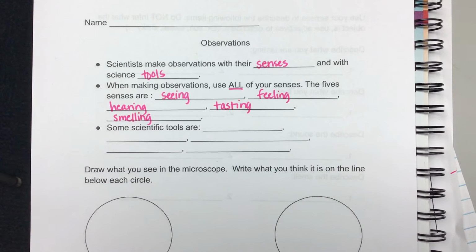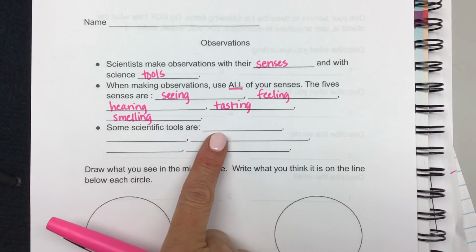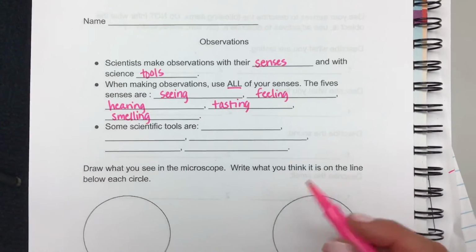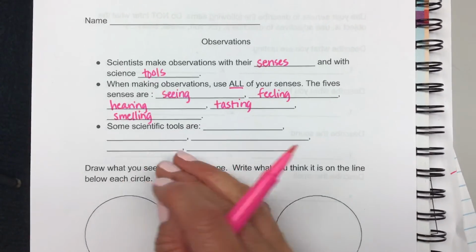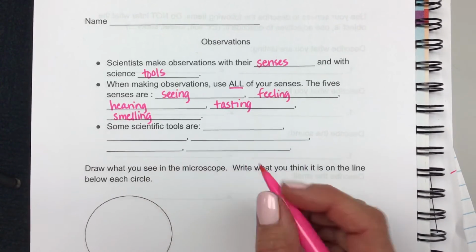Now, remember, in science, we don't just randomly go around tasting and even smelling things. There are some substances that are pretty strong that if you would smell them, it could hurt the hairs in your nose, okay? So we always want to be careful with those. In 4th grade science, it's probably not going to be too much of an issue, but we don't want to get in the habit of going around tasting everything and smelling everything for observations.